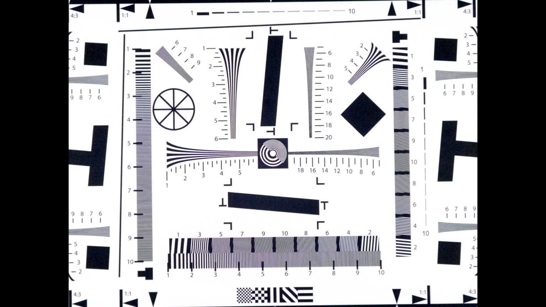Getting back to the Meteor lens, we have our cropped images, which I've taken at different focal lengths and different iris settings in order to show the relative performance between the center of the frame versus the edges.